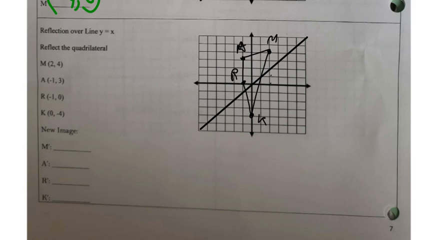So let's do that. M is just switched, 4, 2. A is going to be 3, negative 1. We're just flipping them. This is going to become 0, negative 1. And this is going to become negative 4, 0. So 4, 2. There's M prime, which is kind of, like I said, where it would end up.